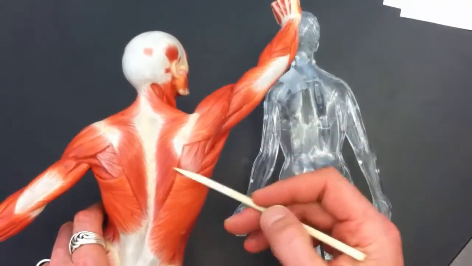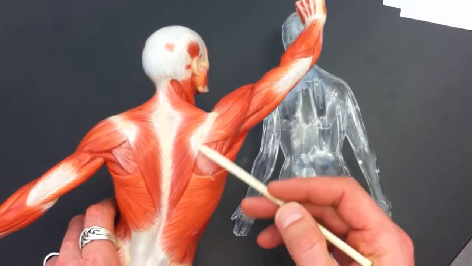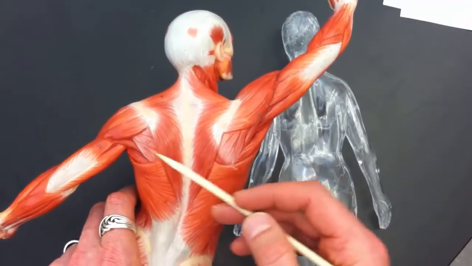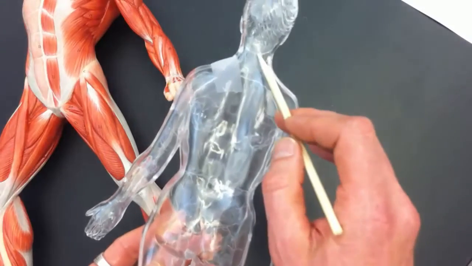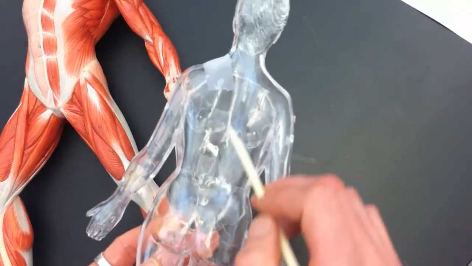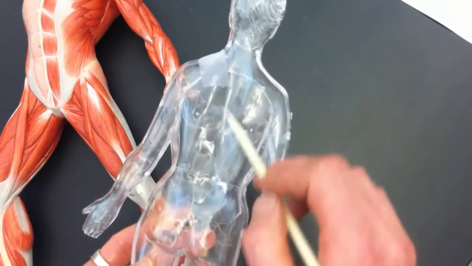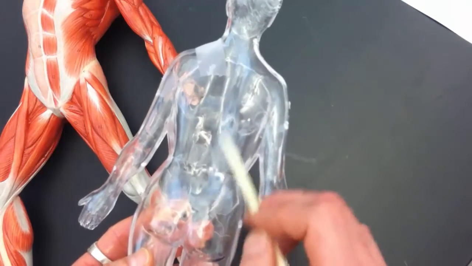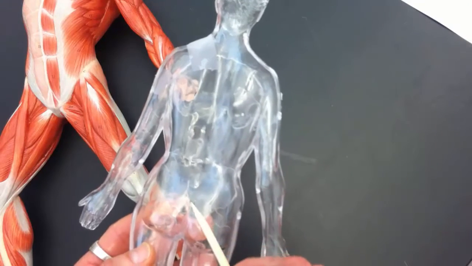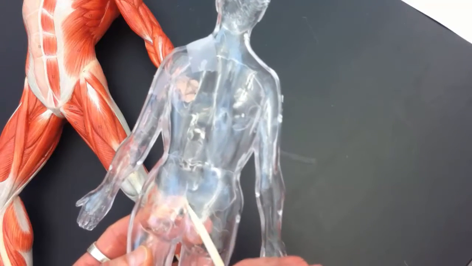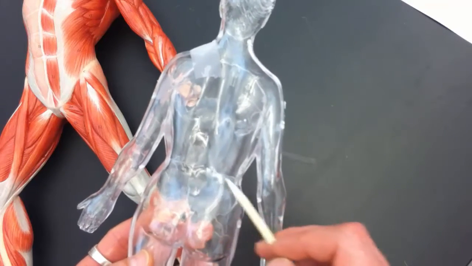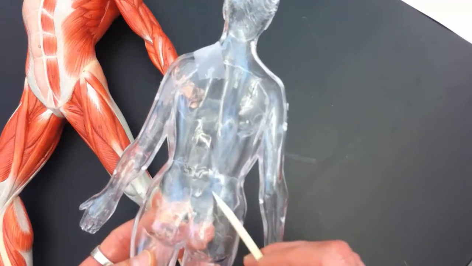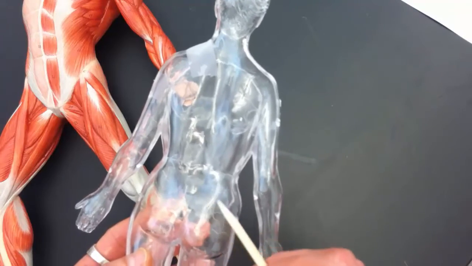On the muscle man, right scapular region and left scapular region. Another one I forgot from the back is the vertebral region or spinal region. And lastly, at the bottom of the spinal region, we have the sacral region. The sacral region is found below the lumbar region, but above your butt crack. That's the sacral region. Underneath it is the sacral bone.